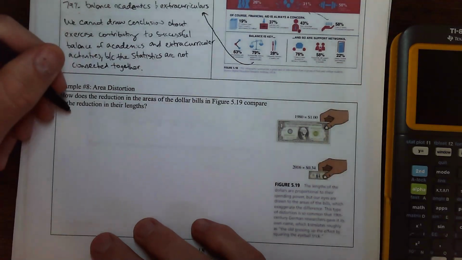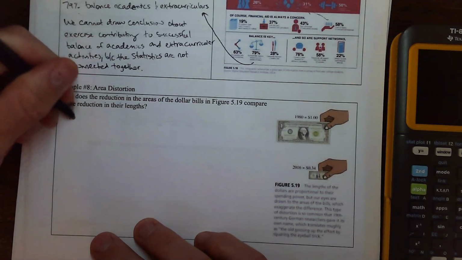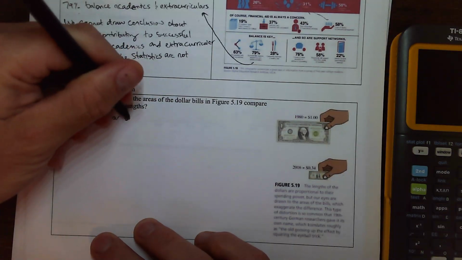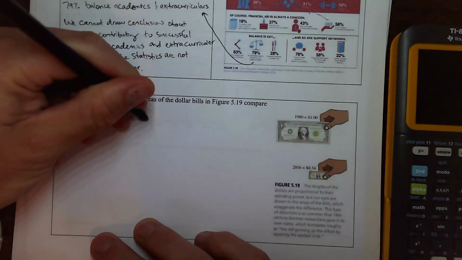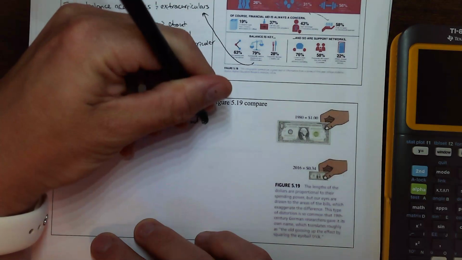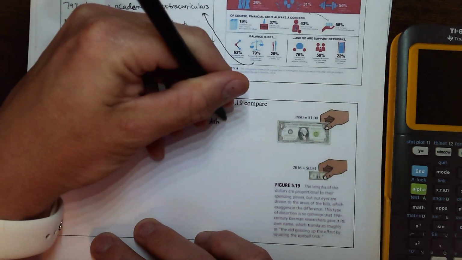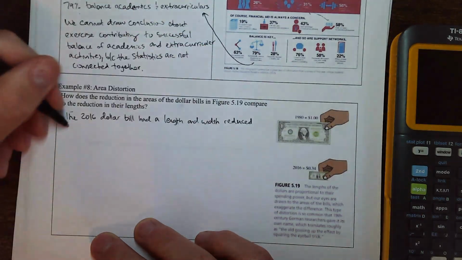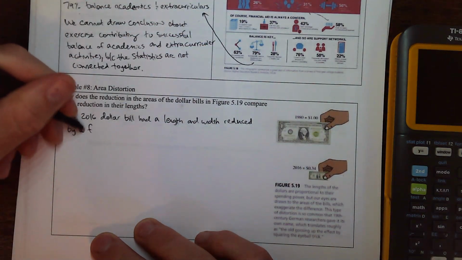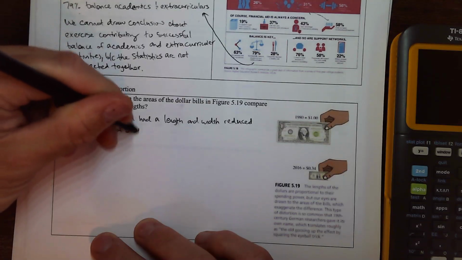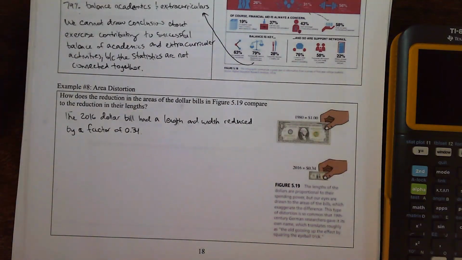So how does this commit? I'm going to start writing stuff down. The 2016 dollar bill had a length and width reduced by a factor of 0.34. Now, what's the problem with that?